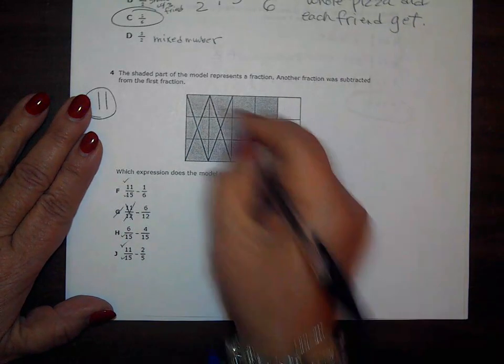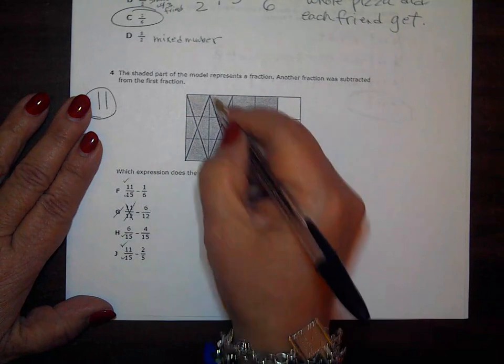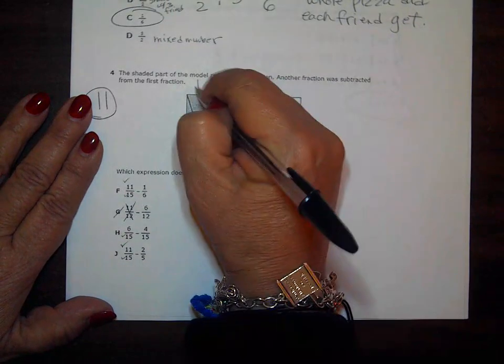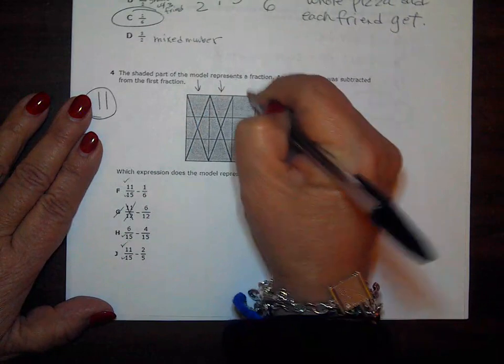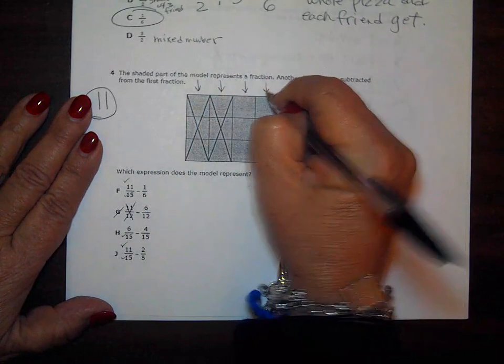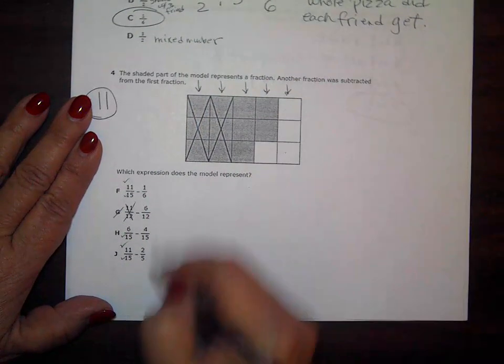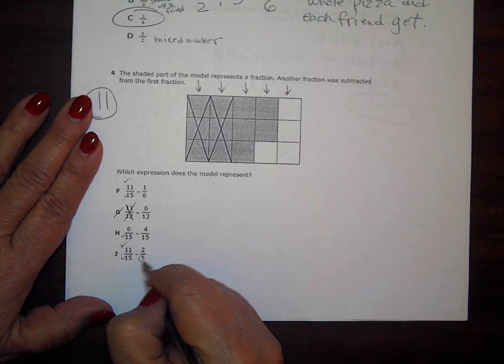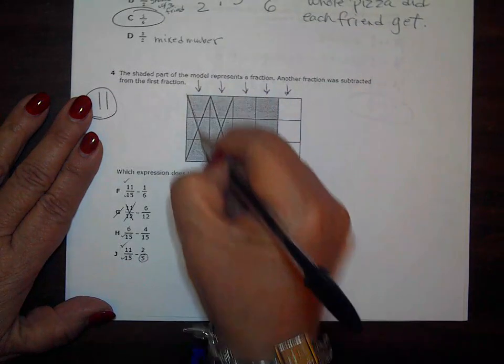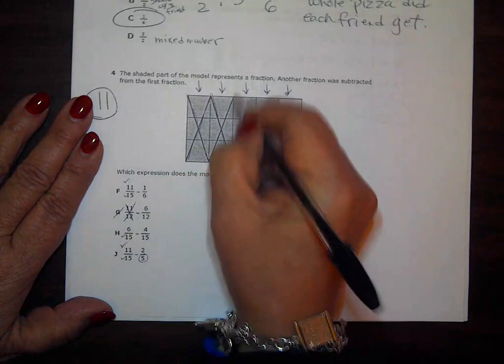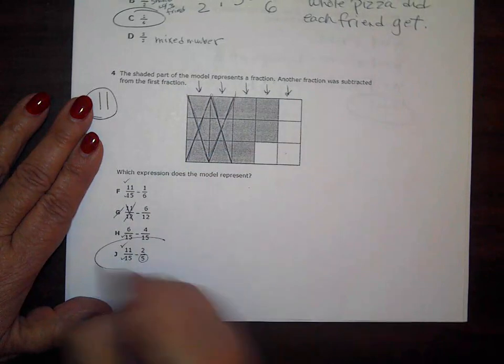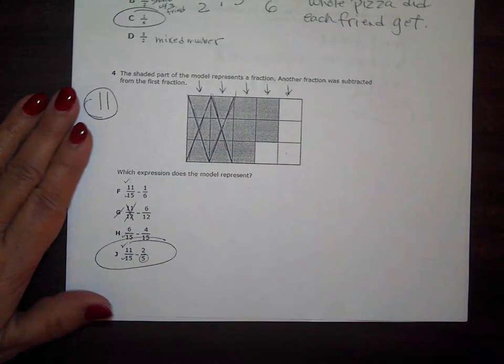Okay. So now I have this that's crossed out and this that's crossed out. So I've got to look at it this way. I have 1, 2, 3, 4, 5 columns. So, oops, this is the only one with 5. So I crossed out 1 column, 2 columns, which would make it 2/5. So the answer is J.